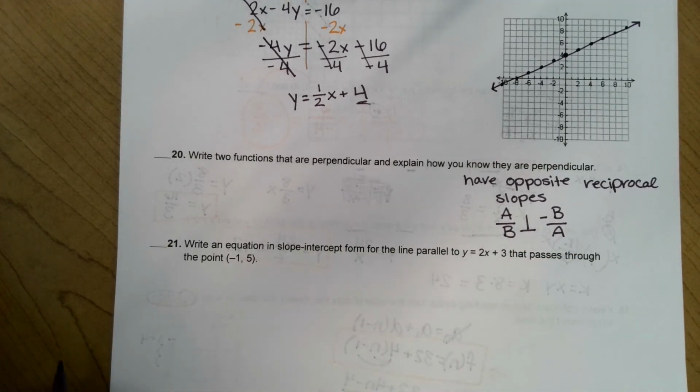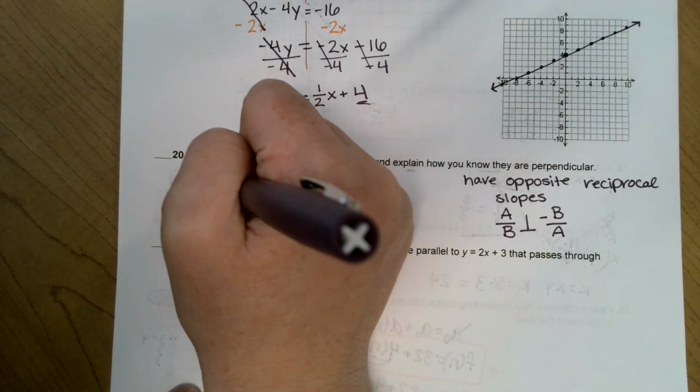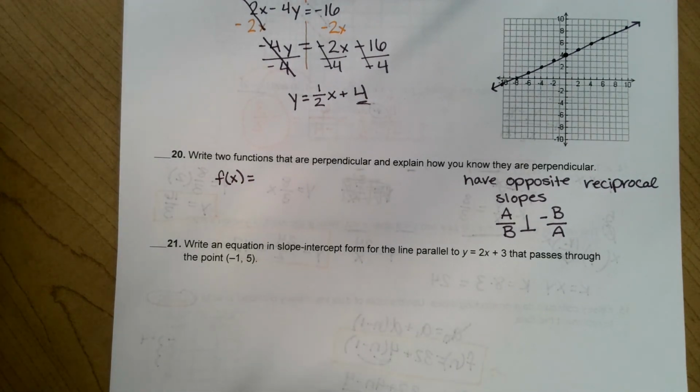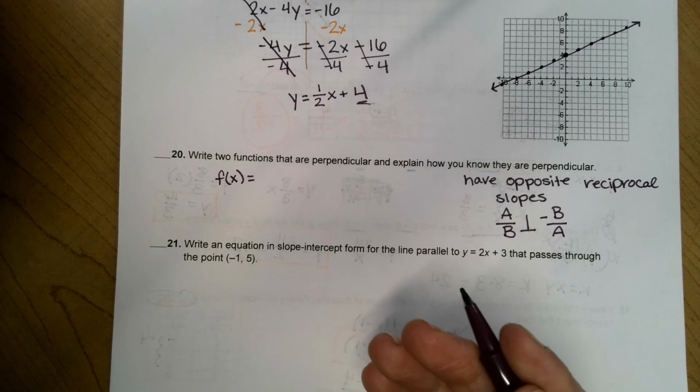So I need two functions that are perpendicular. So we'll start with f of x as one function. And let's go for something in slope-intercept form because that's the easiest. So I don't care what your first slope is.